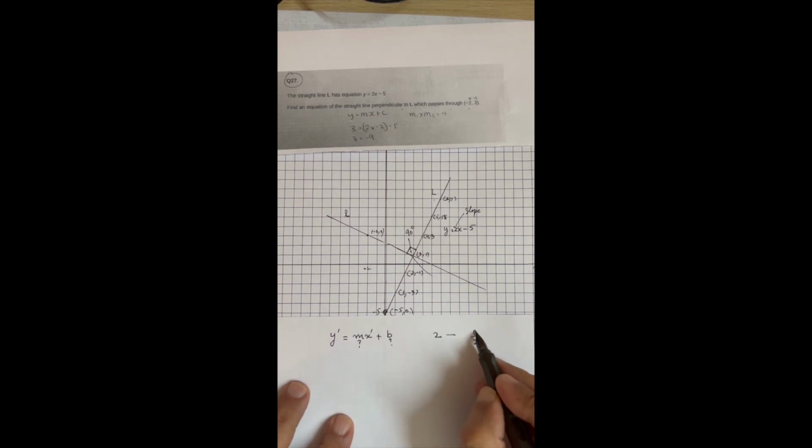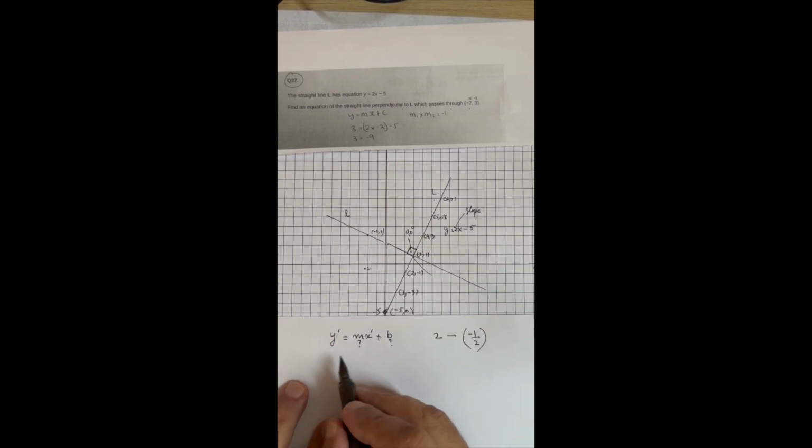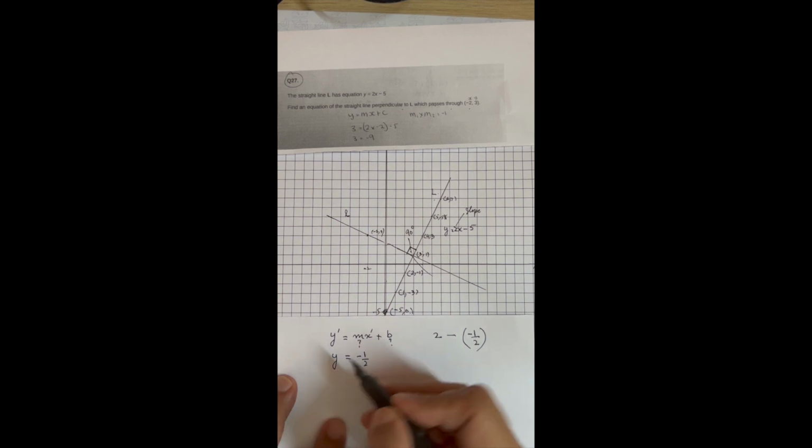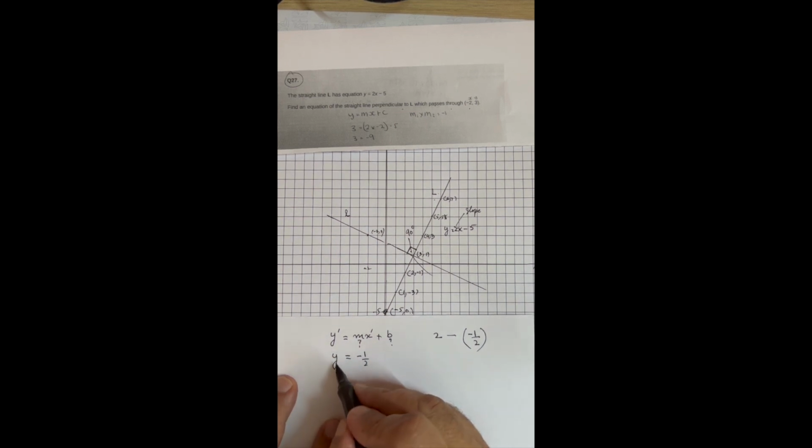And it will not just be reciprocal, it will be the negative reciprocal of the original line. So that means we know the value of m, and the value of m is -1/2.